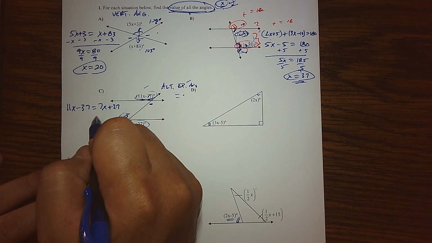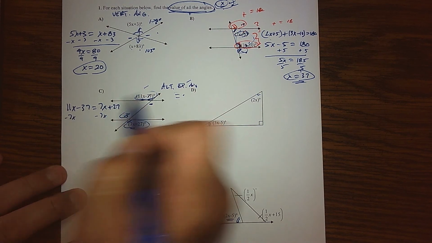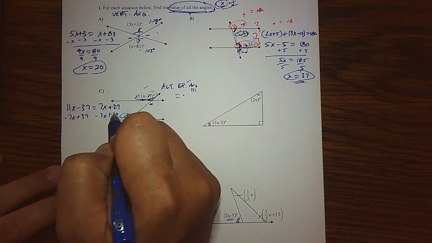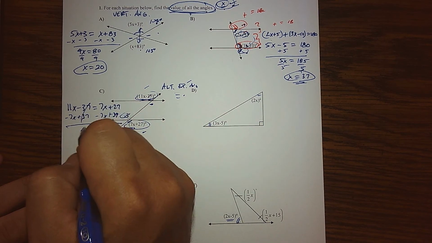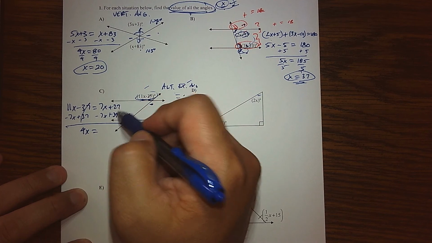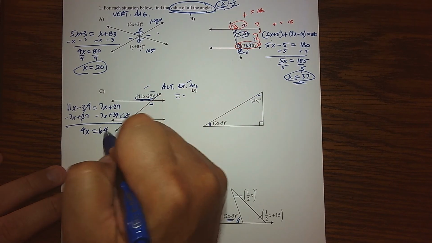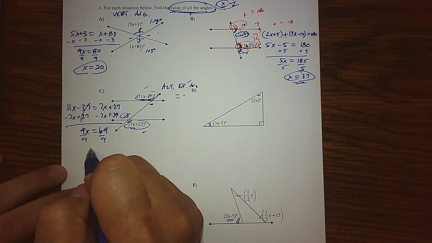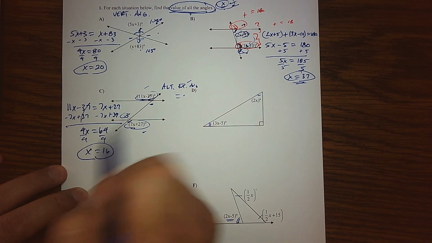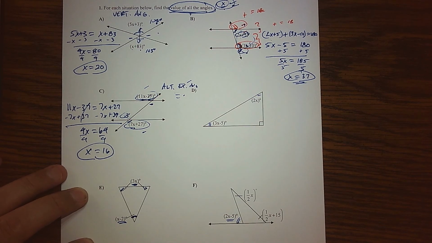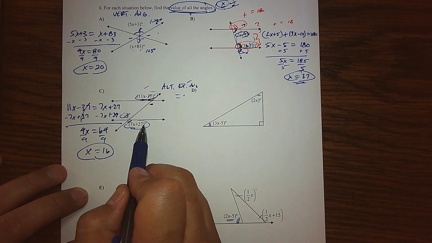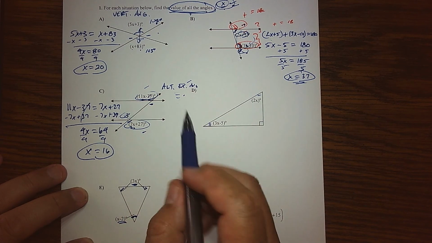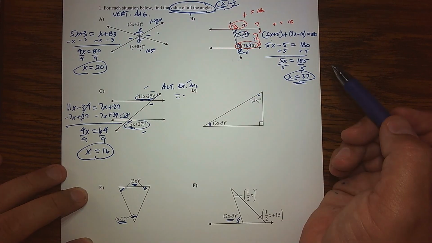Solving for x, perhaps I subtract 7x from both sides and add 37 to both sides. Oops, that's 37, and that cancels out, leaving us with 4x. 27 plus 37, I believe, gives us 64. Then of course divide by 4, and we get that x equals 16. So the x value is 16. I'll let you go ahead and find the actual angle measures. 7 times 16 gives you a number, add 27, you get the angle. Since they're the same, it should evaluate to the same thing as there.